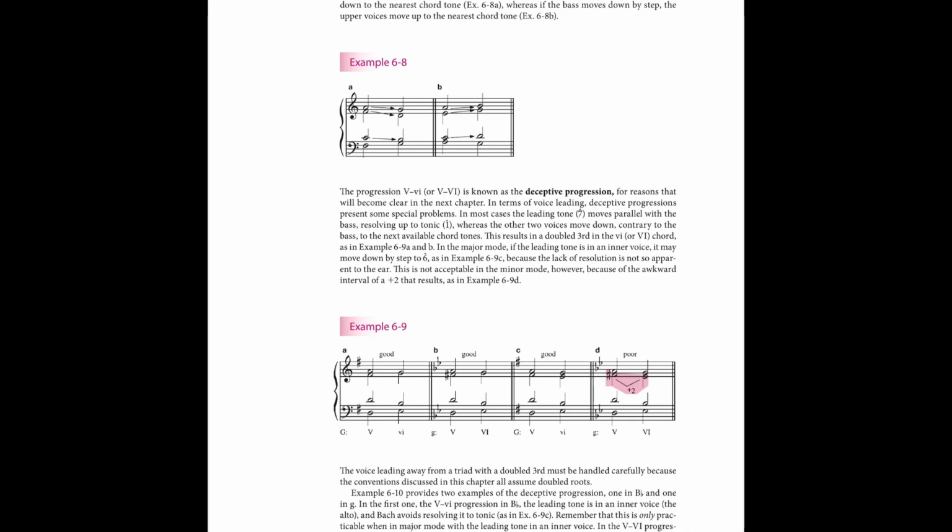Alright, okay, so this one is gonna be, alright, the whole paragraph here, a deceptive progression. And I'm gonna really get in on this now.